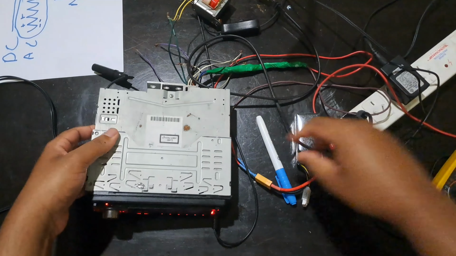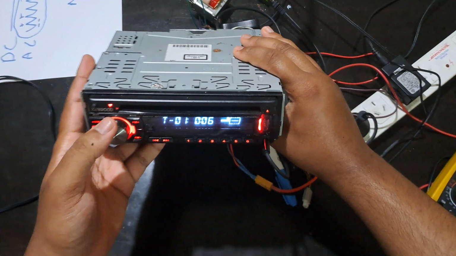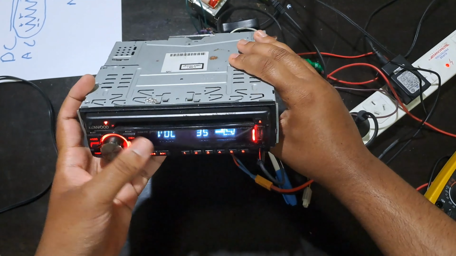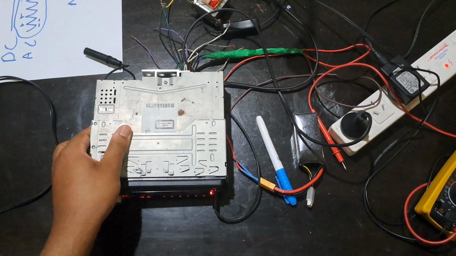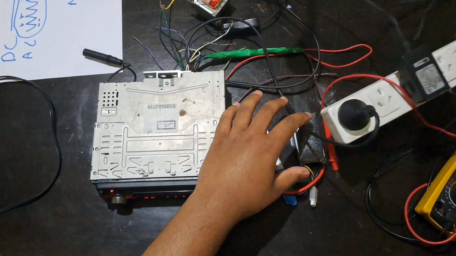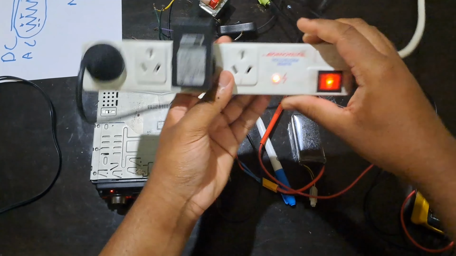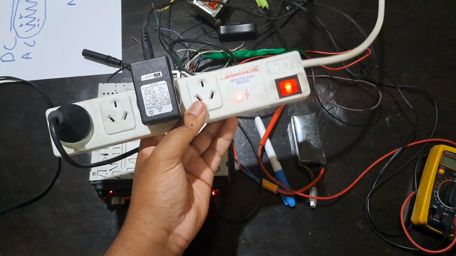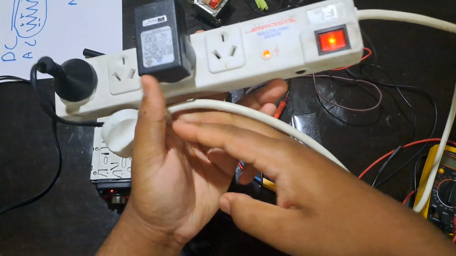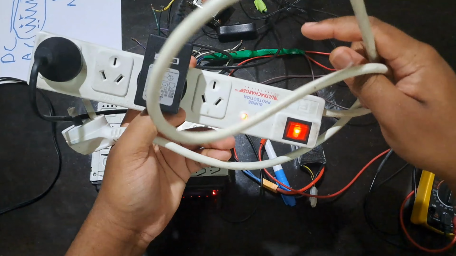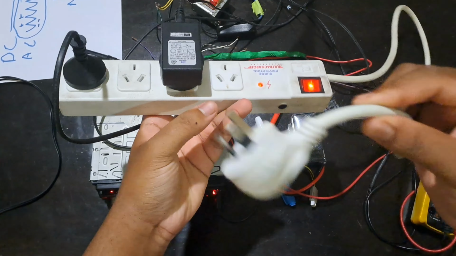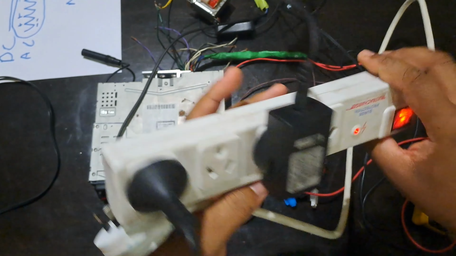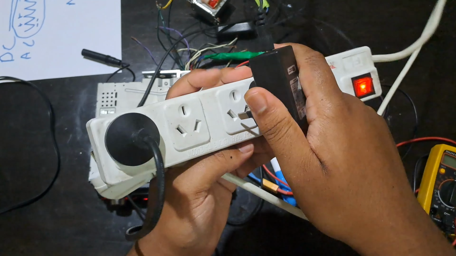So I'm going to increase the volume, which will increase the voltage. Just like that. And look at that. Power is flowing. As you can see, the light on the power strip is on. Look at this. So there's no power coming in. This is where you plug it in. As you can see, it's on. There's nothing else connected to it, see?